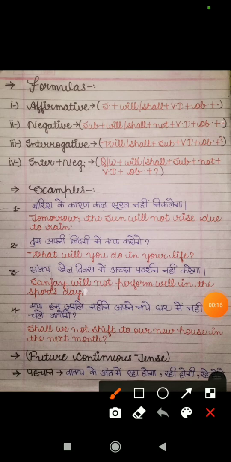I have already explained you that there are four types of sentences, and we will do the formulas related to each type of sentence. First of all, let's see the formula of affirmative sentence. Before that, I would like to inform you that the main verb of simple future tense is verb first form, and the helping verb is will and shall according to the subject. Now let's see the formula.